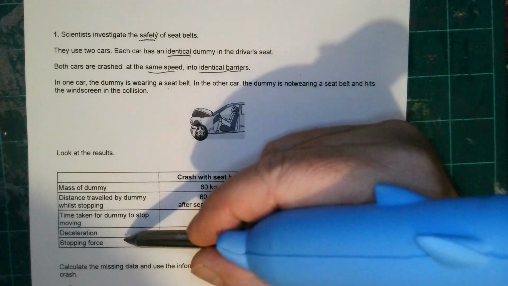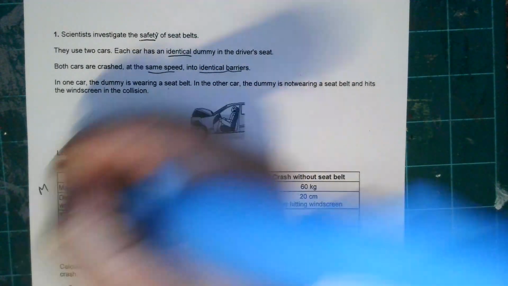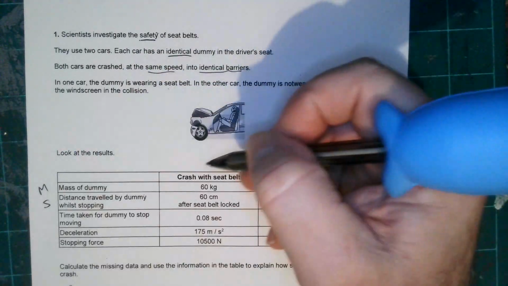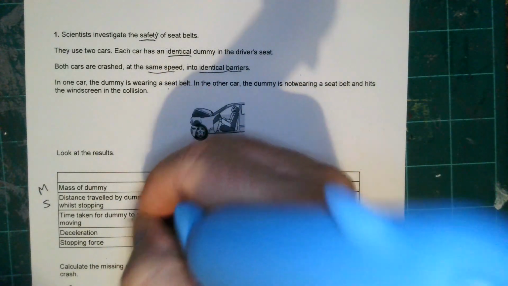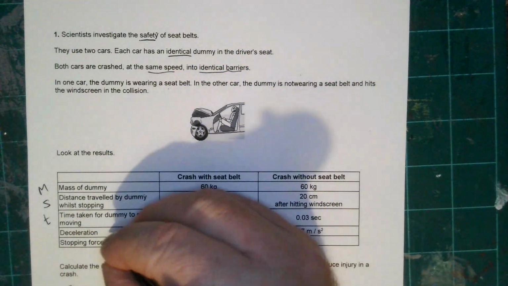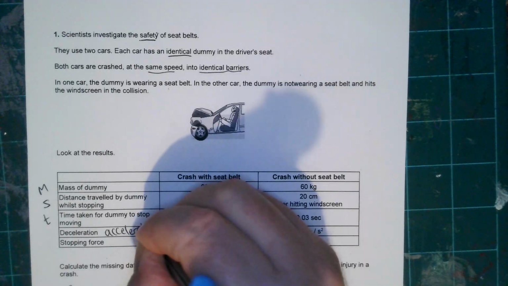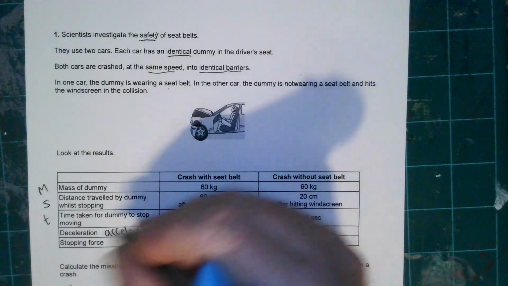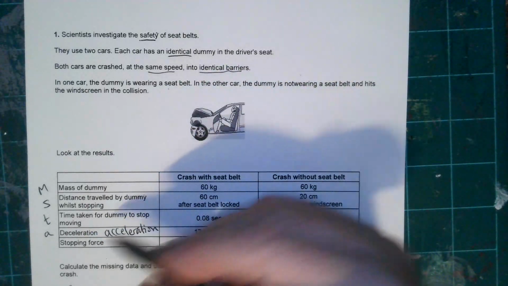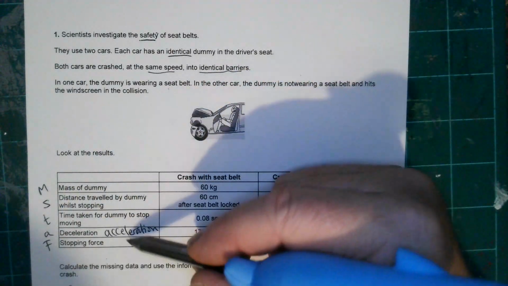So I've got some quantities here. I've got mass. I've got distance travelled by the dummy. Distance is s. Time taken for dummy to stop moving, t for time. Deceleration. Well, that's another word for acceleration. So that's like negative acceleration, slowing down. So acceleration is a, and stopping force F. Okay, so I've got some quantities.